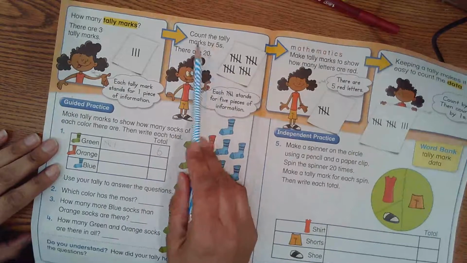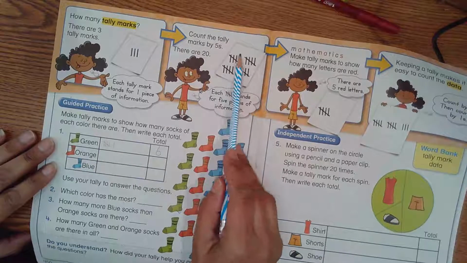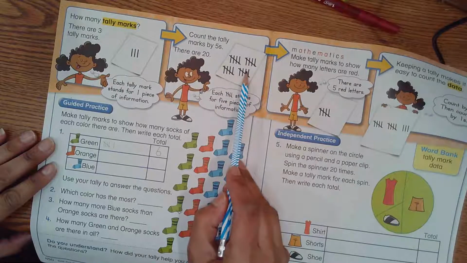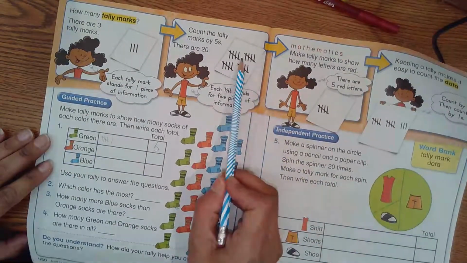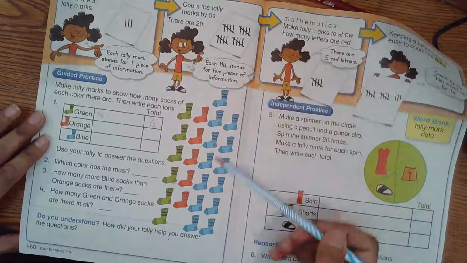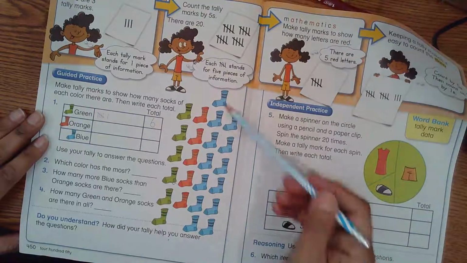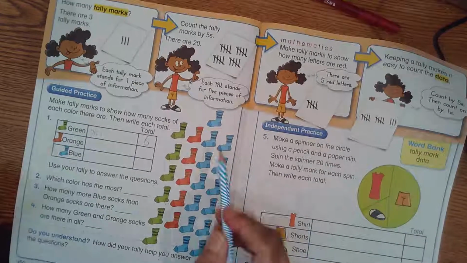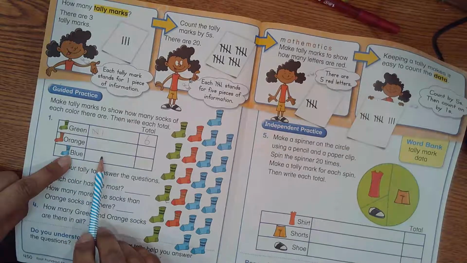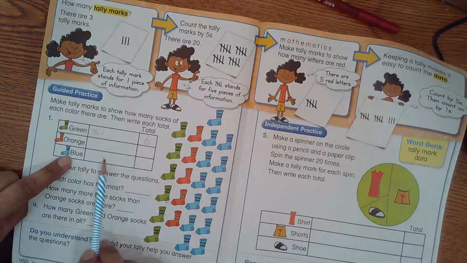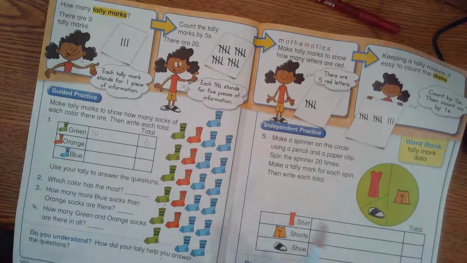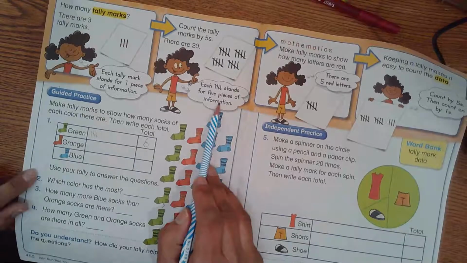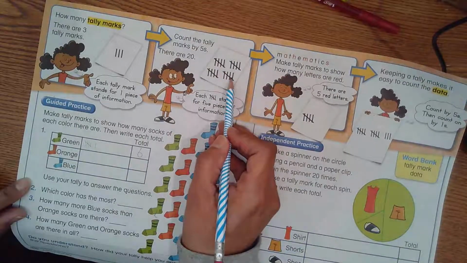All right. Count the tally marks by 5s. There are, let's say, 5. So that's 5, 10, 15, 20. So when you look at it, this is a very easy way to count. If I have to go one by one, it will take time. But if I just put them in a group, it would be easy for me to read. There's 10, there's 12, there's 15. So each group of tally marks stands for 5 pieces of information. So when it's grouped like that, that means it's 5.